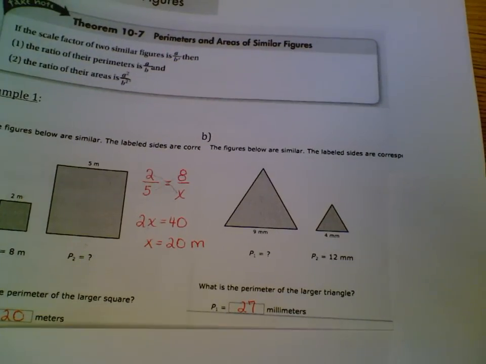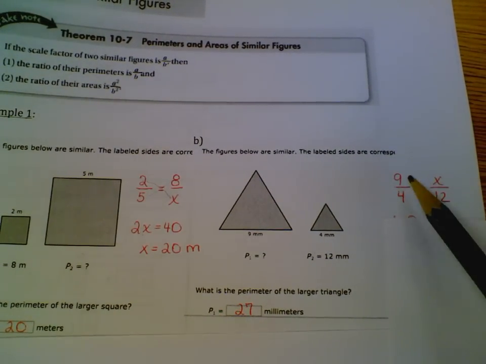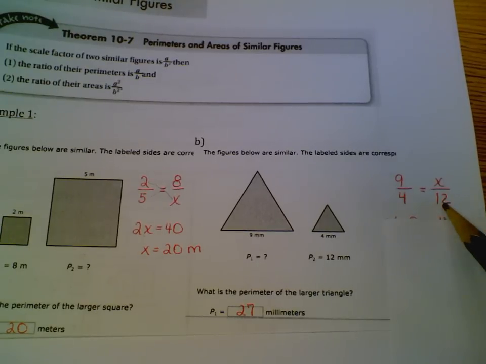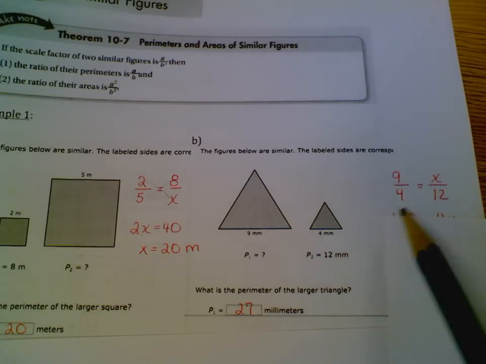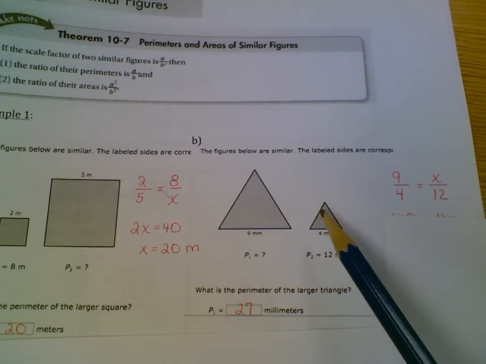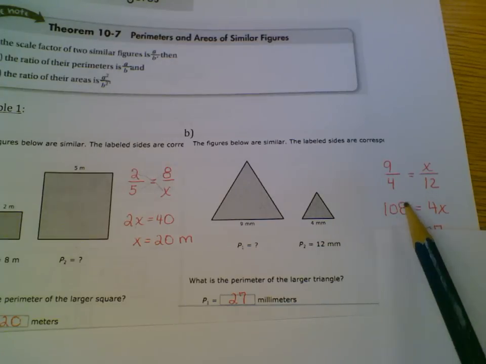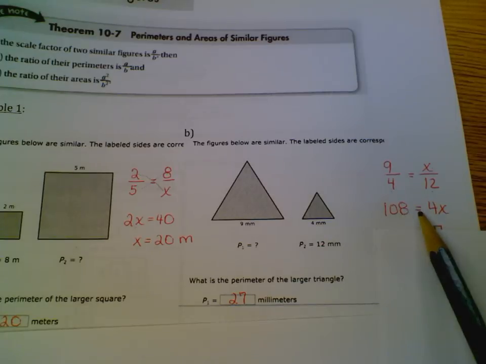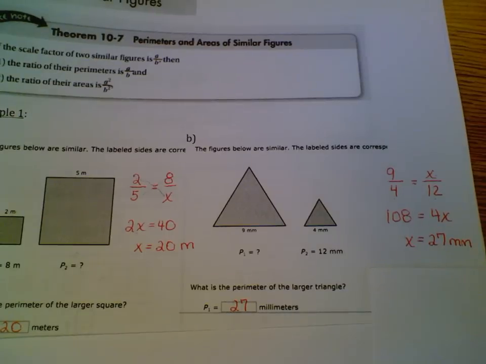So on the next question, you should be setting up your proportion as 9 over 4 equaling x over 12. Again, it's crucial that the 4 and 12 are on the same row because they're on the same triangle together. Then you should be cross multiplying and dividing. So I would cross multiply 9 and 12, multiply 4 and x, so I get 108 equals 4x, and then I'm going to divide by 4, so I end up getting my perimeter to be 27.